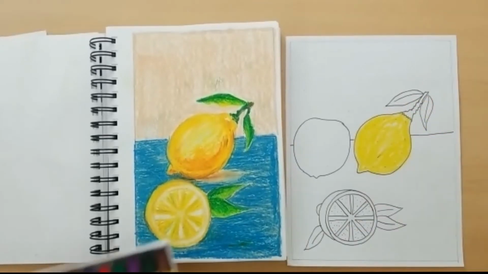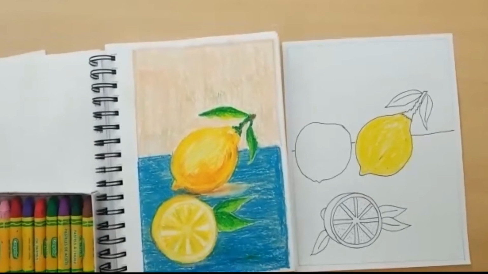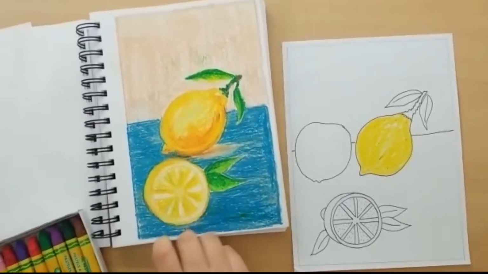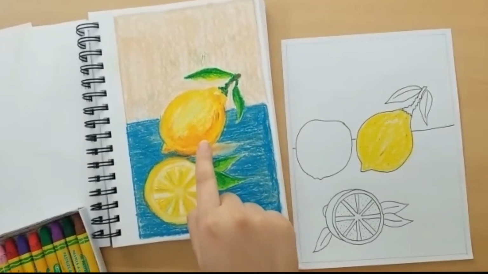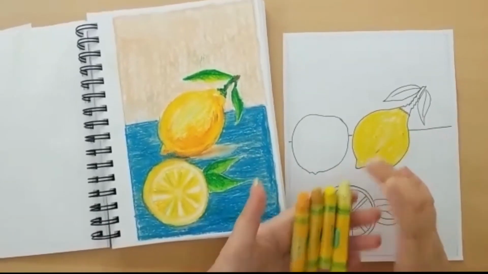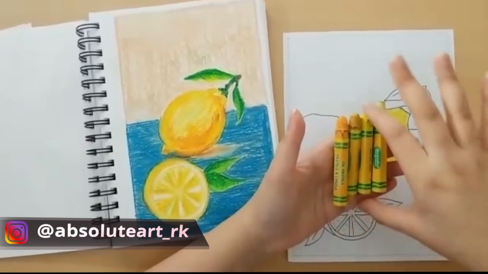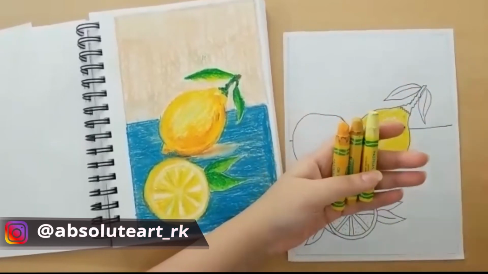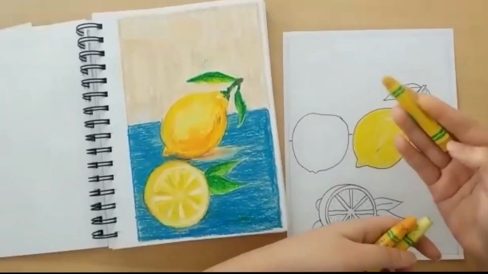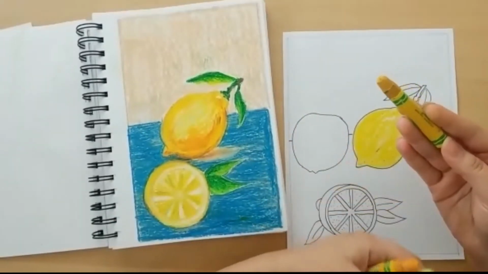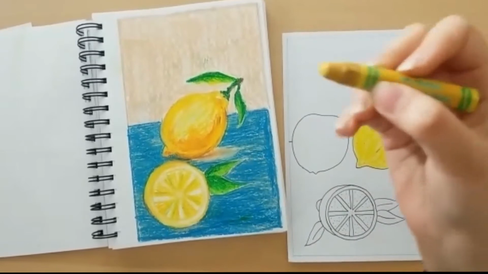The whole trick will begin after this. Right now this is looking so flat, right? We don't want it to look flat. We want it to look like a three-dimensional thing. Okay, now you need to move on. Leave that light shade aside and get a darker shade of yellow. I have this one, a little muddish yellow, a mid-tone of brown. So this is what I have.